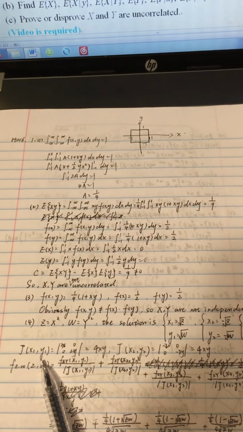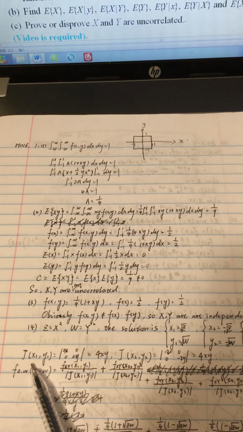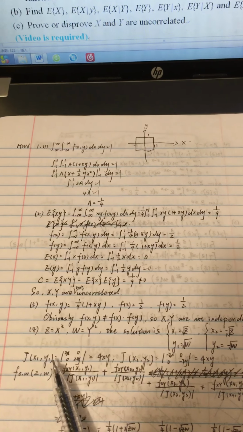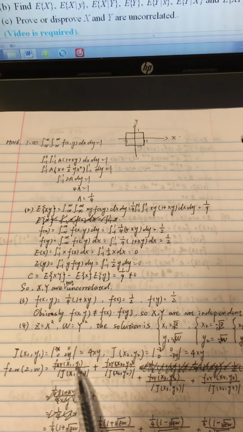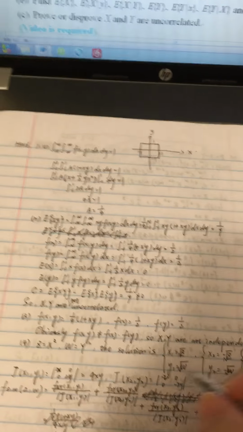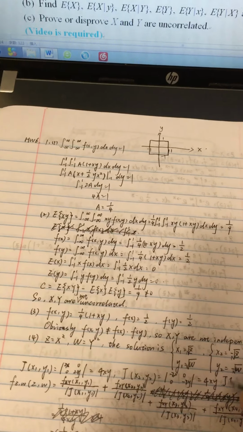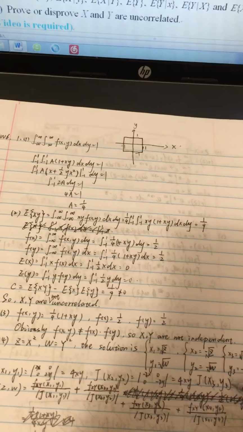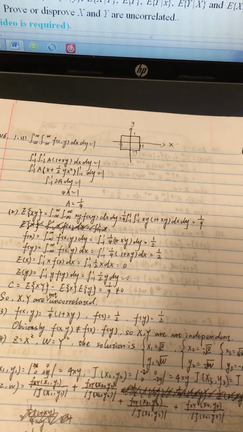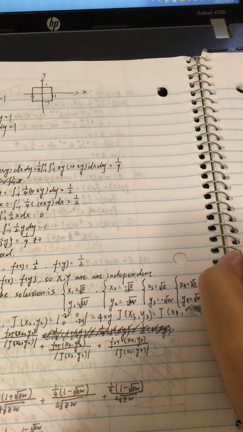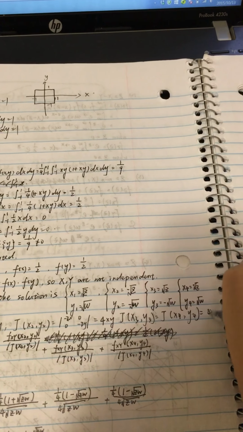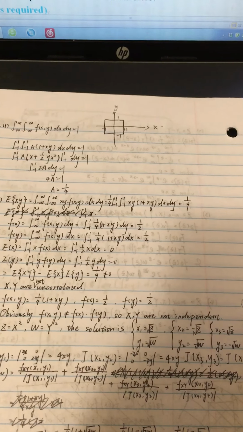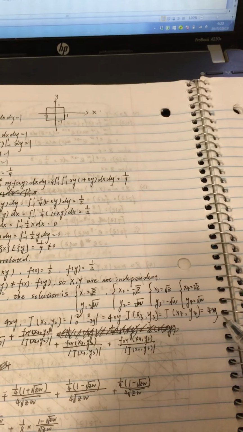And we can get the Jacobians J(x1,y1), J(x2,y2), J(x3,y3), J(x4,y4). All of them have absolute value equal to 4xy.